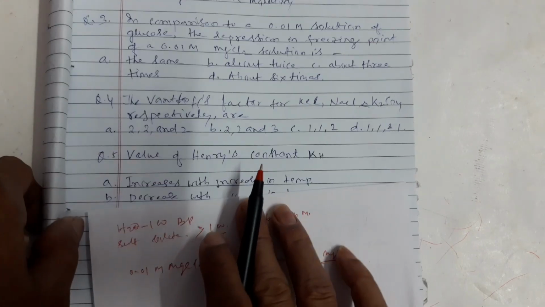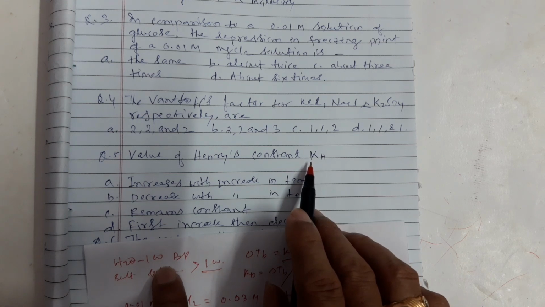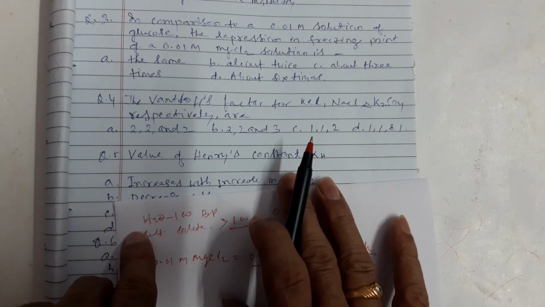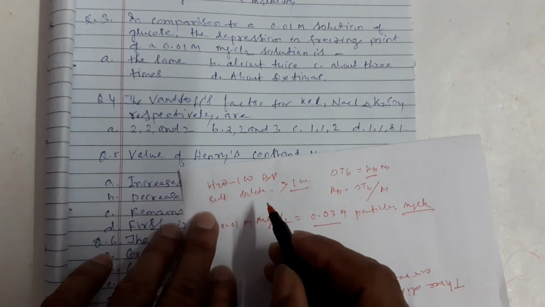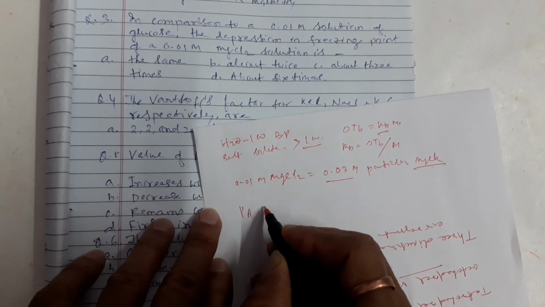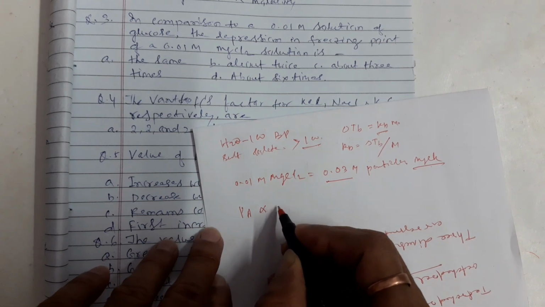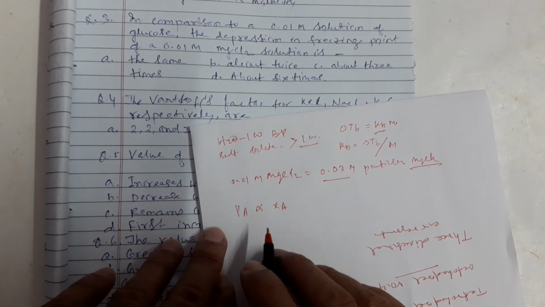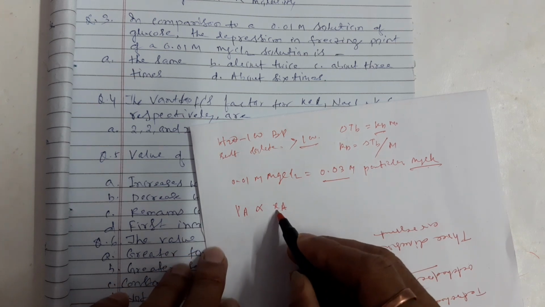Okay. Next, the value of Henry's constant Kh. What is Henry's constant? Henry's constant is related to partial pressure. The partial pressure is directly proportional to the mole fraction, where x is the mole fraction.